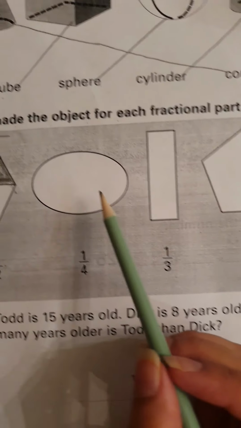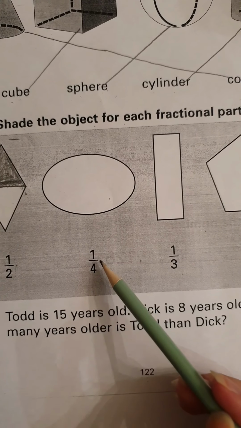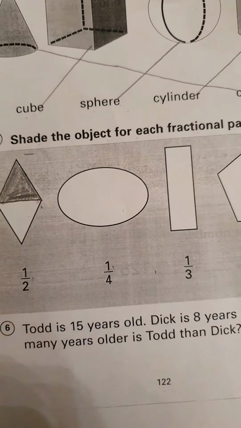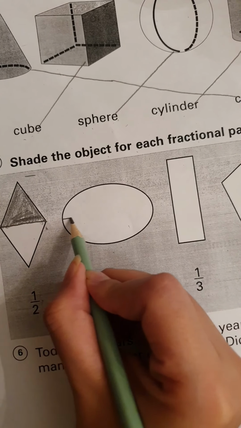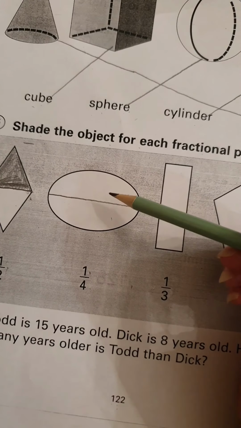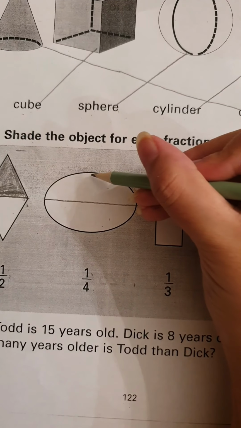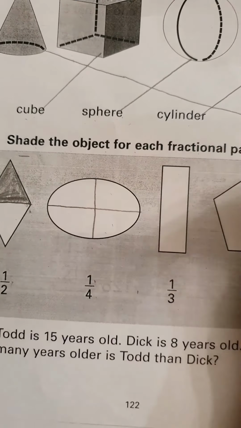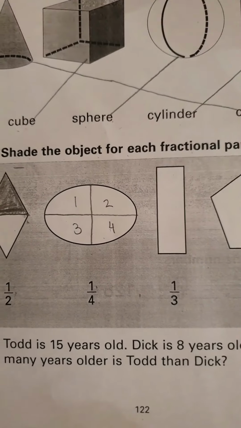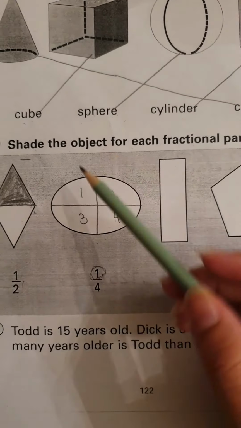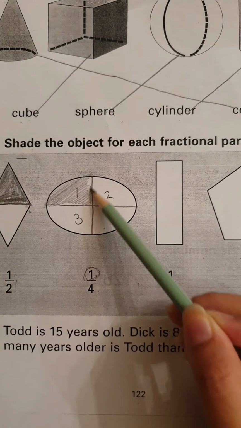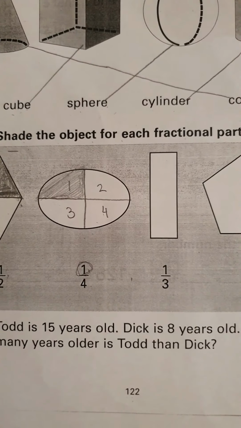Now let's see. The next one, we have an oval and what is the fraction? It is 1/4. So I need to divide my oval into 4 equal parts. Let's see. This is my first line like this. How many parts did I get as yet? 1 and 2. And now I'm going to draw a line over here. Now let's count the parts first. 1, 2, 3 and 4. I have 4 parts and I need to shade only one part. So I'm going to shade this part. Now 1/4 of my oval is shaded.